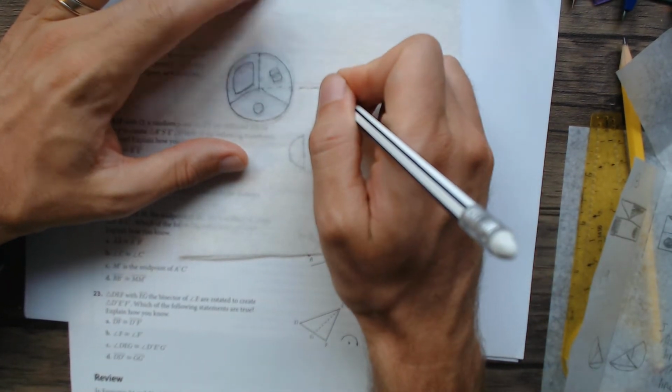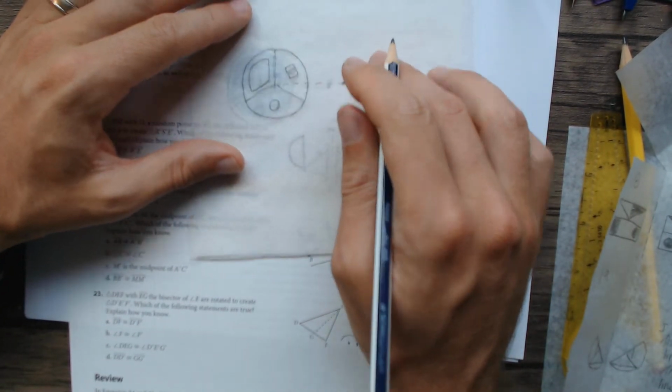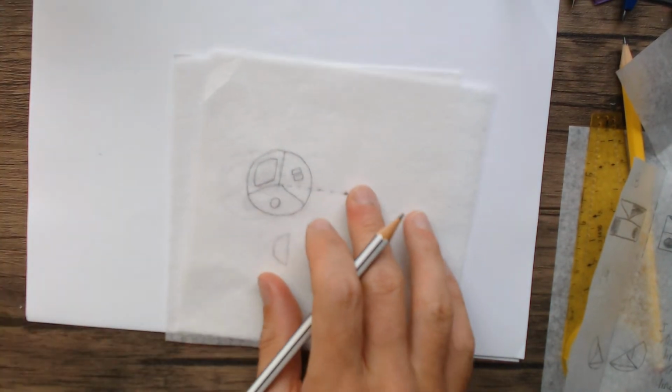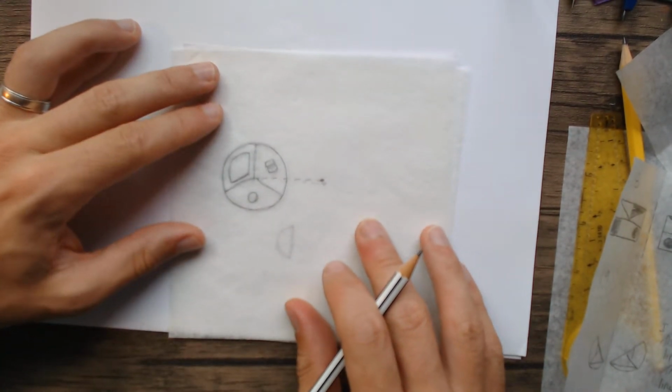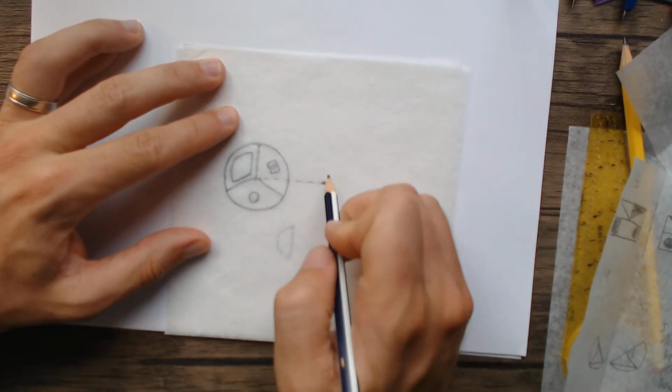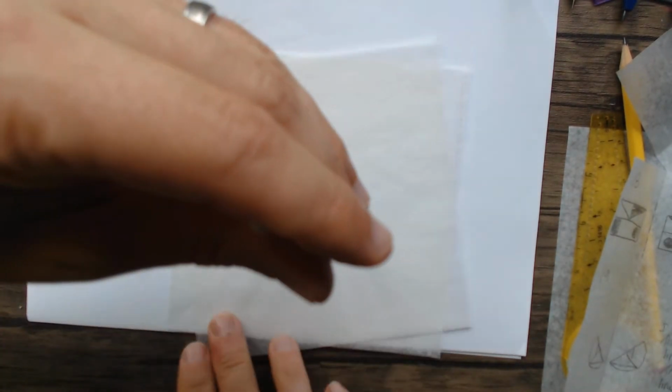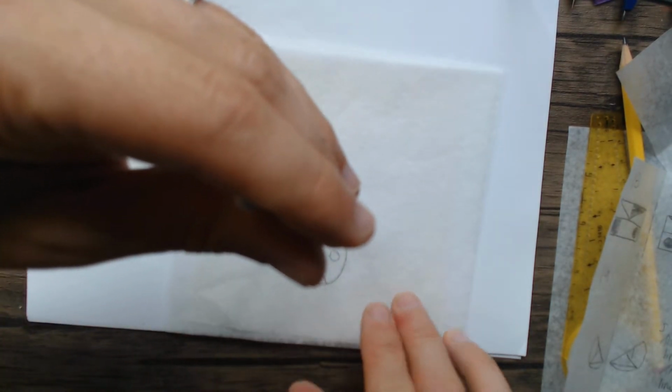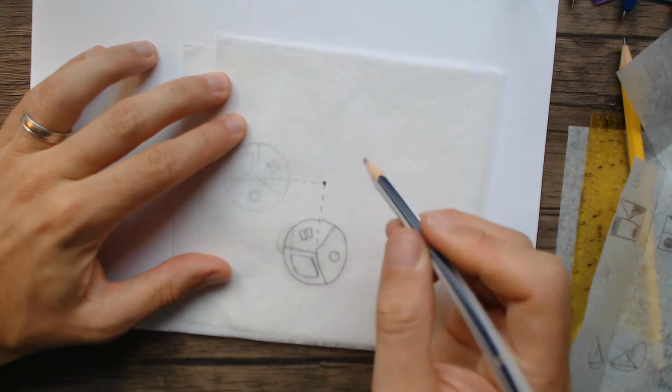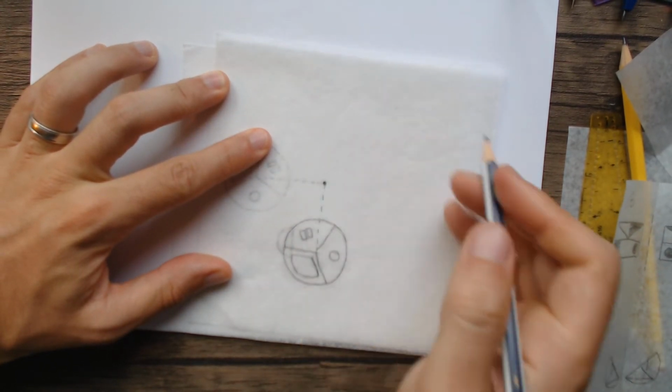Alright, so I'll line my pencil up right here. Looks like I got it. Move this out of the way real quick. So I got it lined up pretty good. Rotate it about 90 degrees. See how the angle between those dashed lines is a right angle? That means it's 90 degrees.